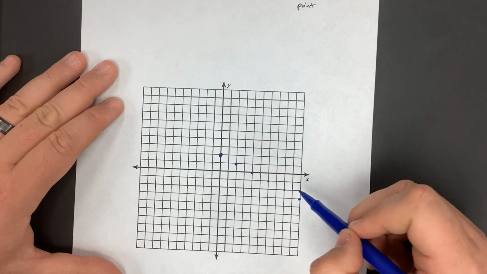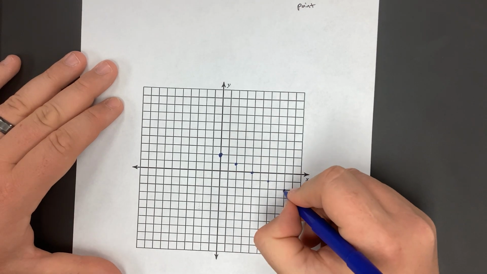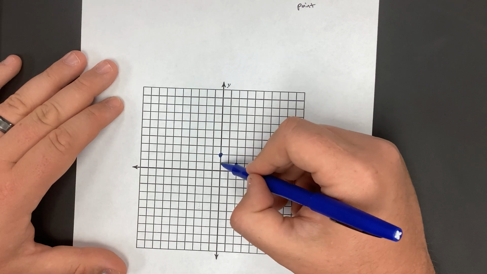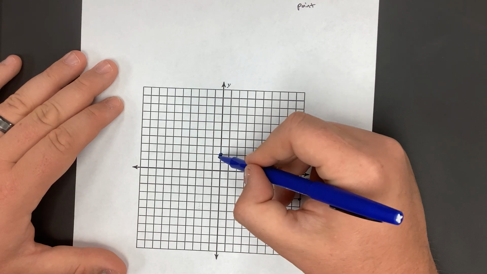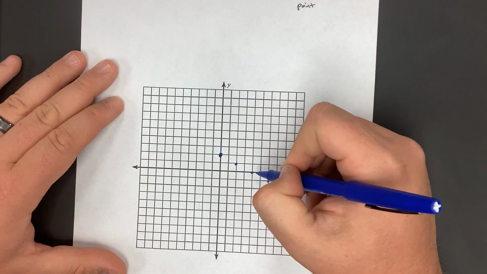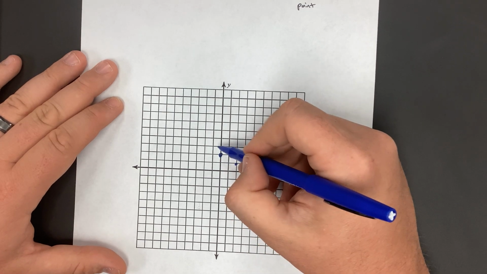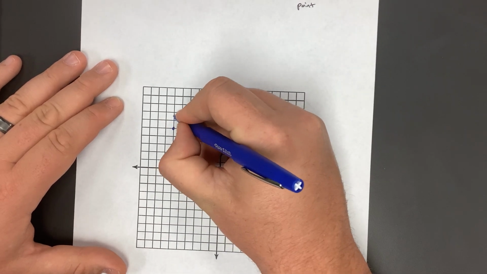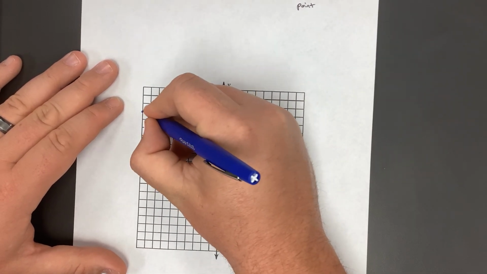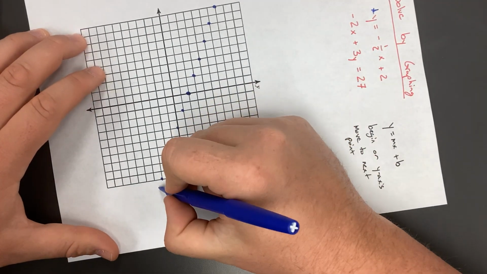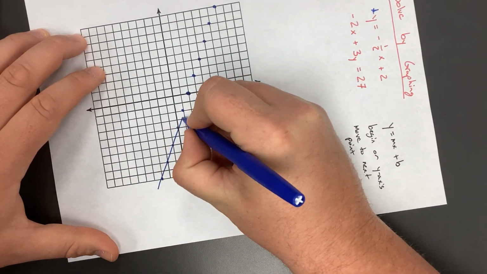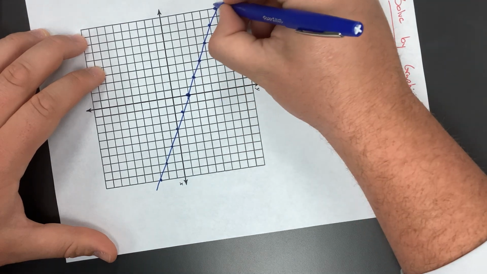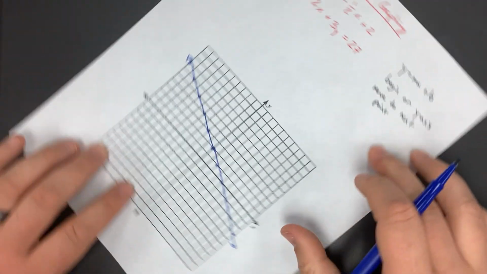And then once I run out of space, if I want to continue making my line more clear, I can go back to where I started, and instead of going down 1, right 2, I'm going to go up 1, left 2. Complete 180 here. Up 1, left 2. Here I'm going to sketch my line. Maybe not the best, but I have these points to help me see what points are on that line.